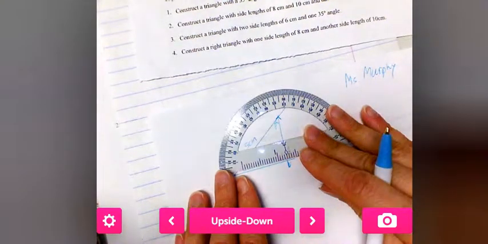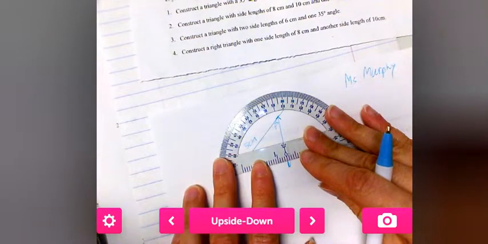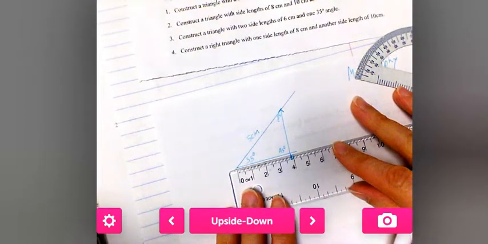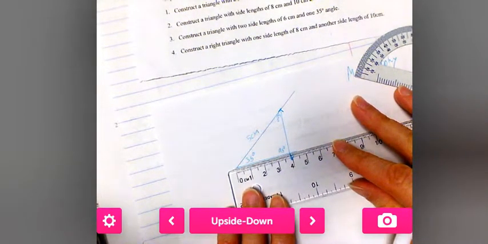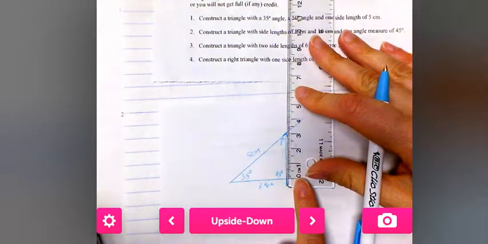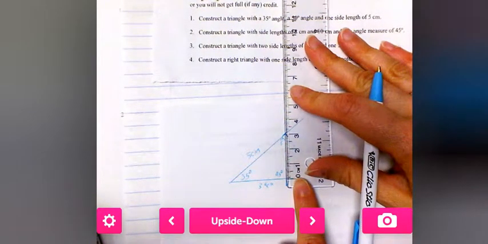Now, I'm going to find that last angle right there. Yours might be different than mine. The angles should all be the same though, right? Your angle should be about 95 degrees. Okay, but your side lengths might be different. My side length for here is 3.9 centimeters. My side length for here is 3 centimeters.